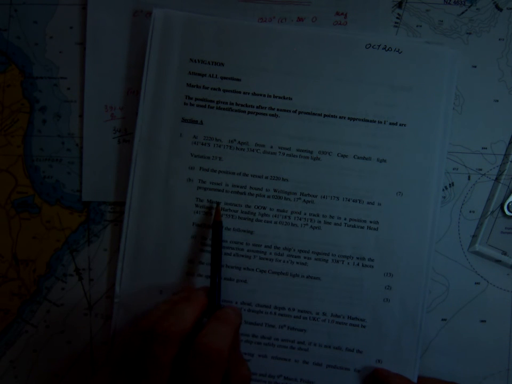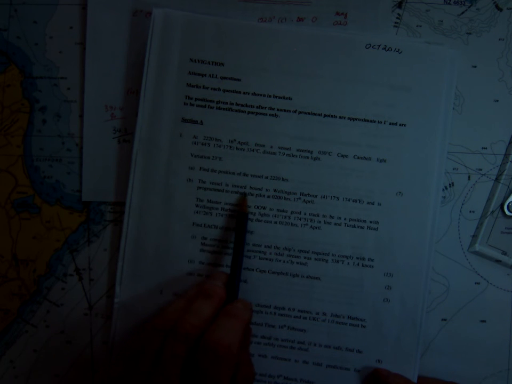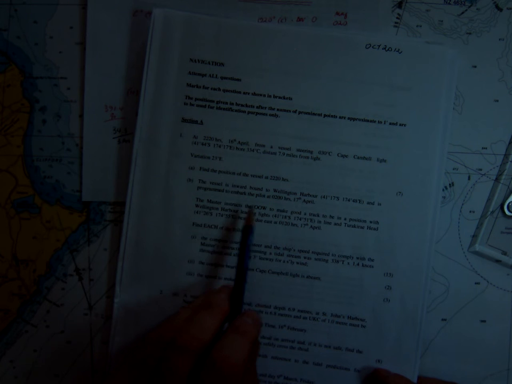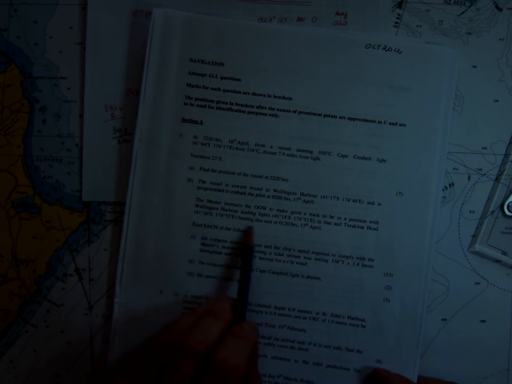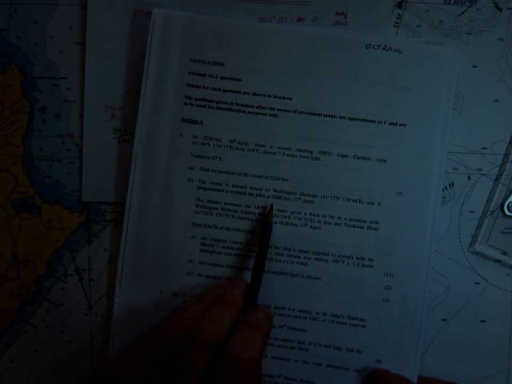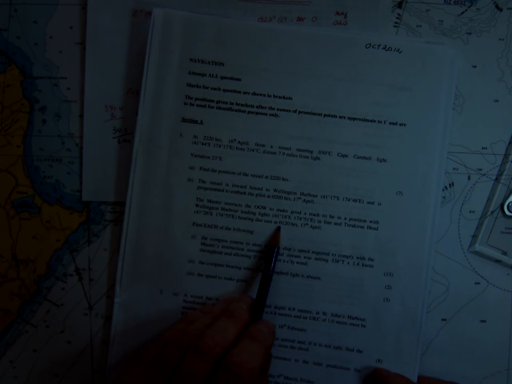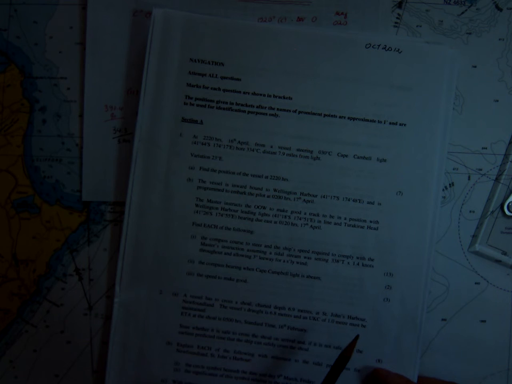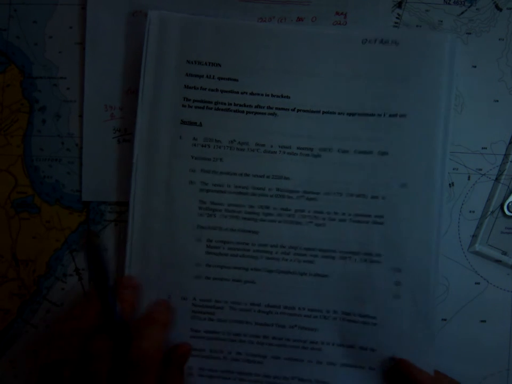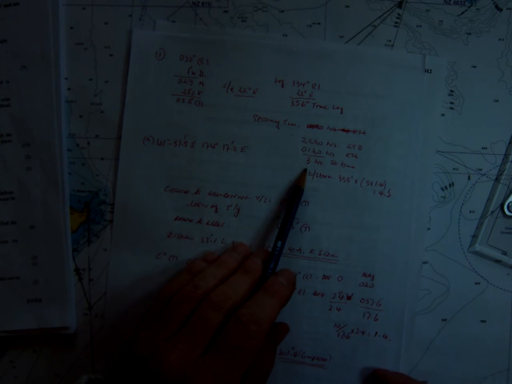First thing to notice here, the vessel is inward bound to Wellington, programmed to embark the pilot at 0200. However, the master wishes us to be in a position at 0120 hours. So the 0200 hours doesn't come into this problem. It's the 0120 hours that we are concerned with. So don't get mixed up between the two times. Our total steaming time is going to be 3 hours, 22:20 to 0120.